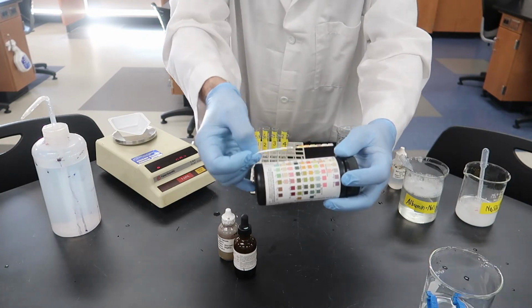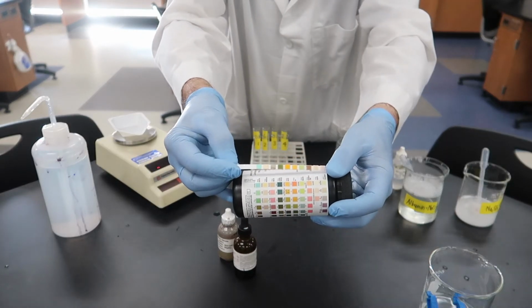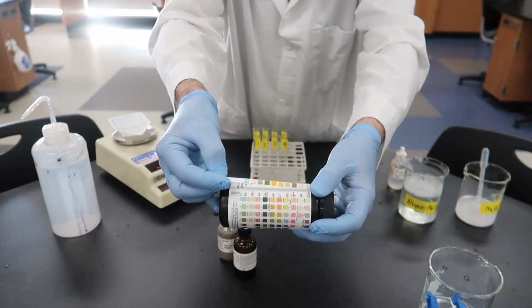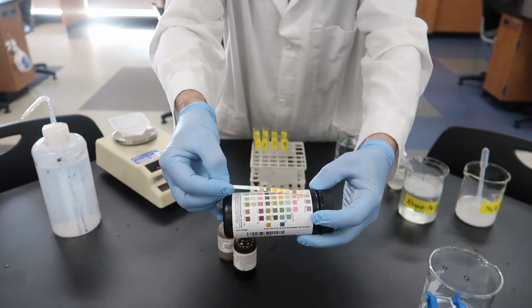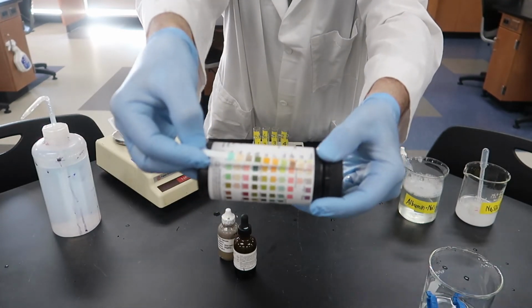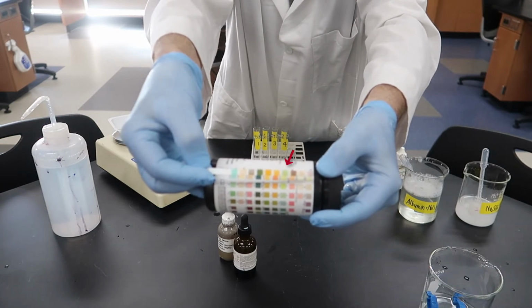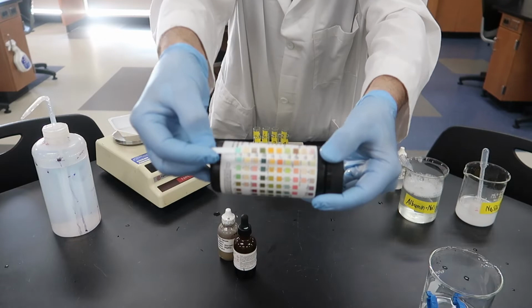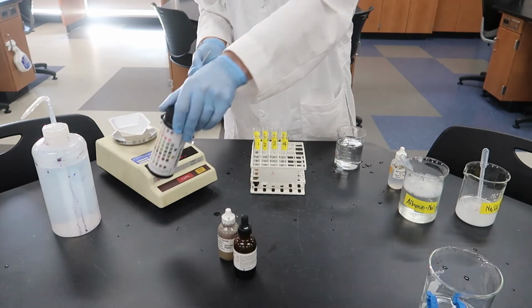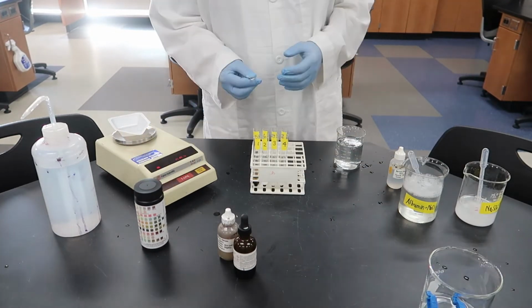Okay, and it does take a few minutes for it to really change color, but you can see there, hopefully, that it's already starting to turn green. But we'll have to give it a couple more minutes before we can see a real obvious difference. It does have a little bit of a greenish color already. So let's give it a couple of minutes. We'll come back and look at it again.